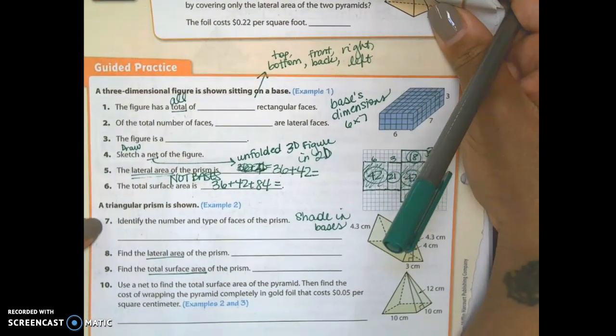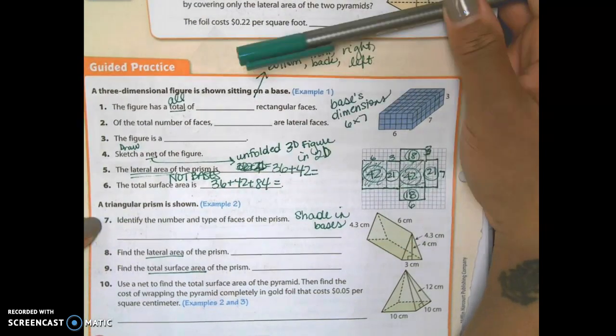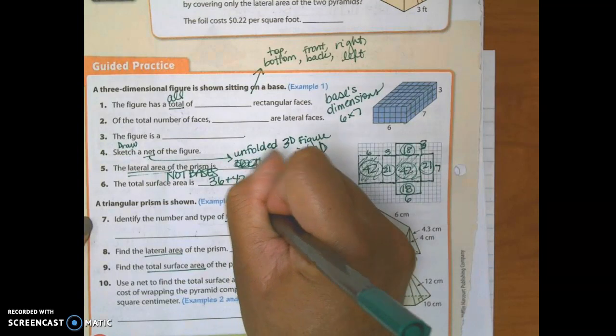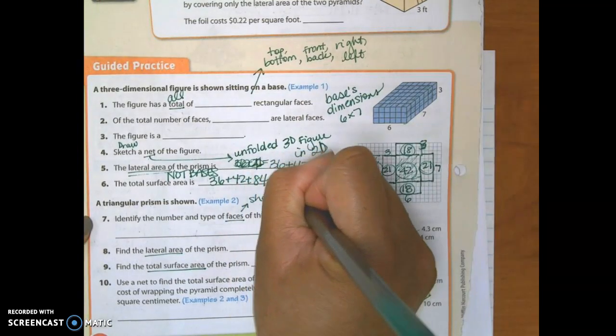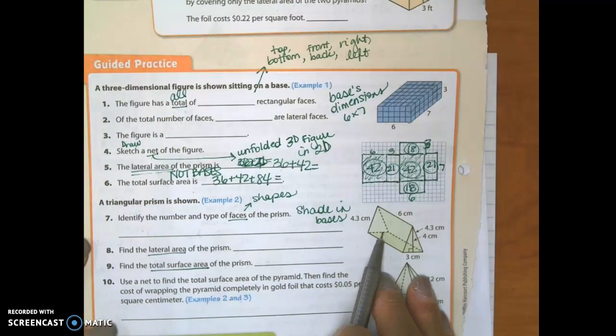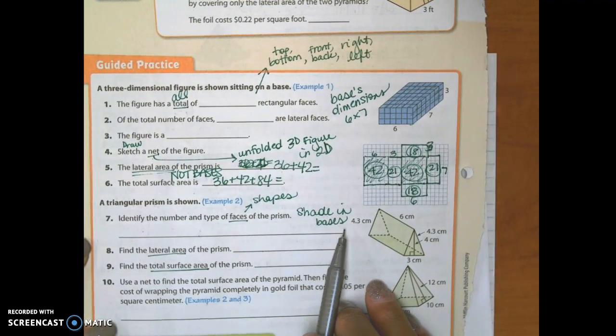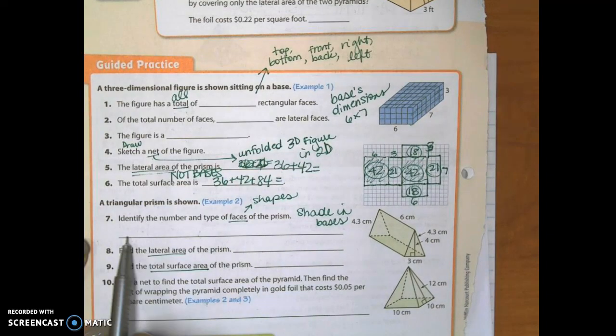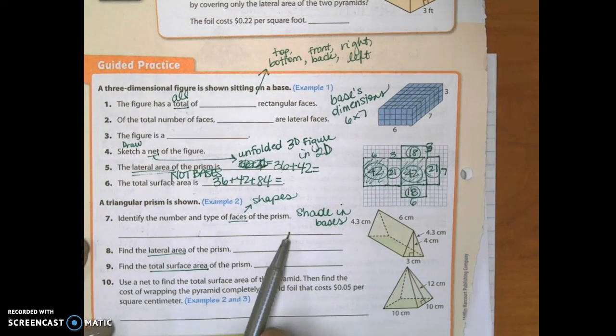It says 7, identify the number and type of faces of the prism. The faces are the shapes. What shapes do you see here? Shade in the bases. And remember, if it's mostly rectangles, then it is a prism. If it is mostly triangles, then it is a pyramid. So, what is the name of this shape? A blankular blank, pyramid or prism.